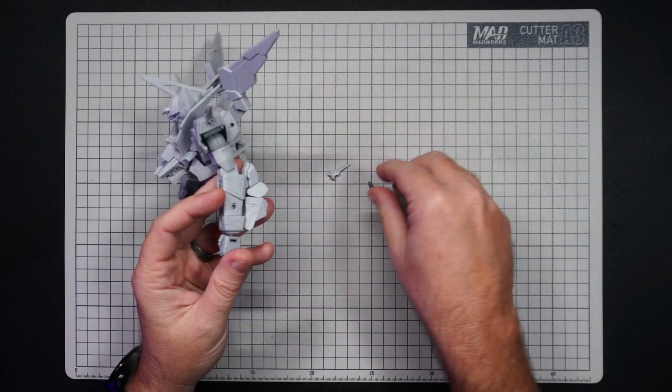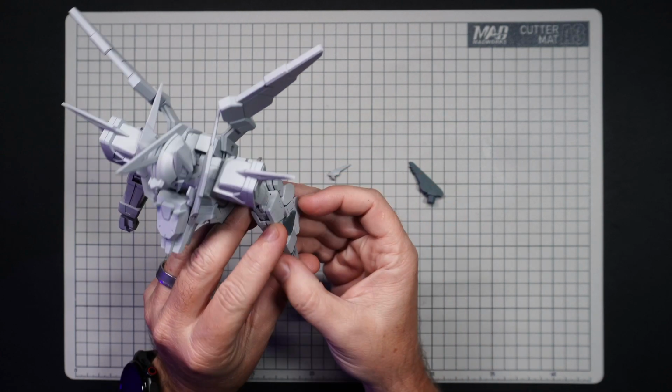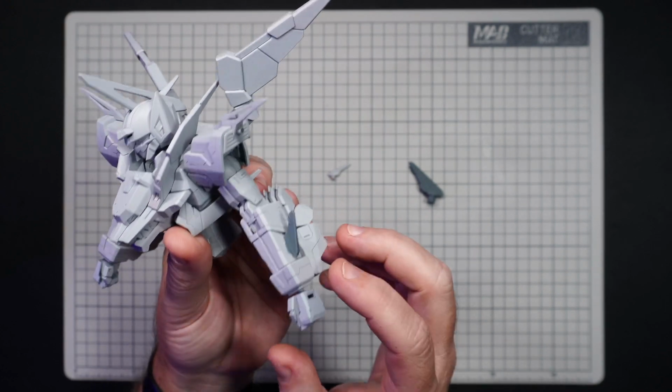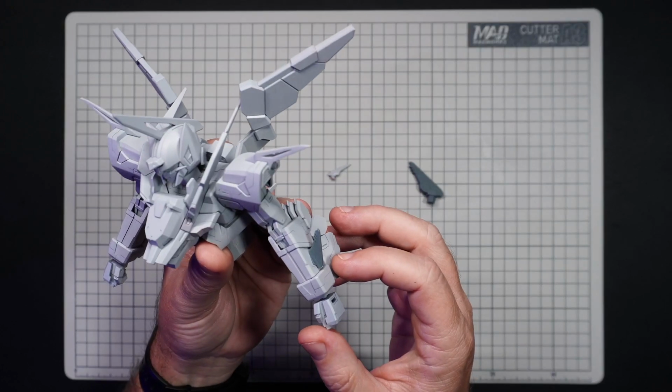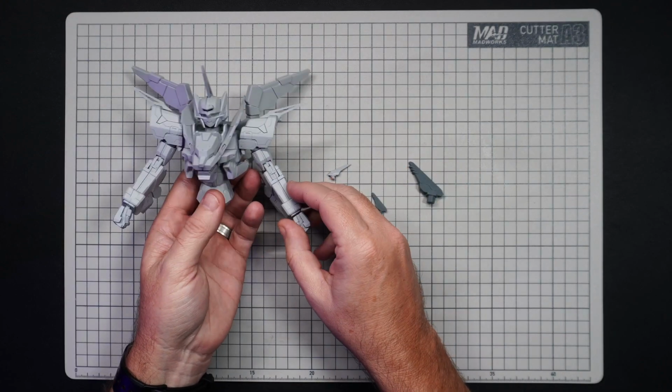And then the other thing I guess we should check is to make sure that this new one fits here in the arm. And yeah, it does, and it's nice and solid and good. So again, with a coat of primer, this thing would match pretty nicely, I think, with the rest of the kit. So I think that'll do it for this video.